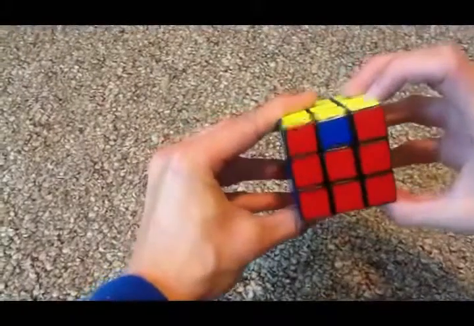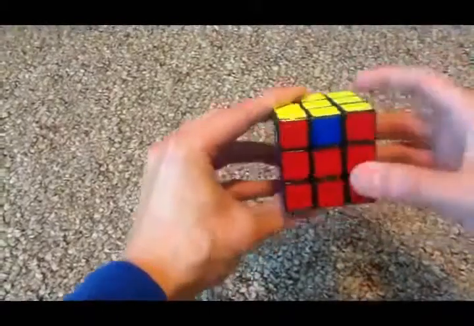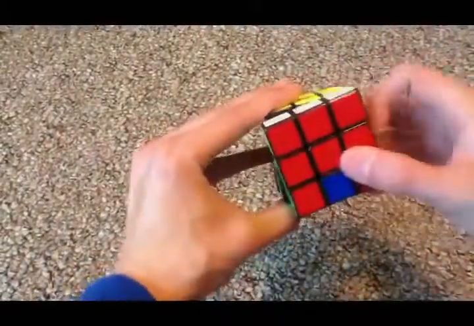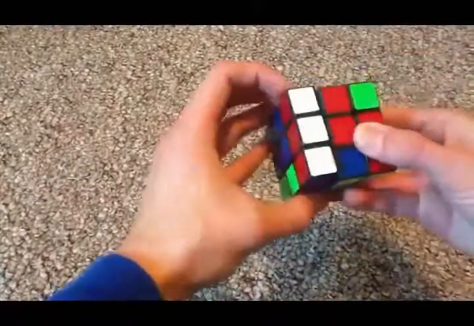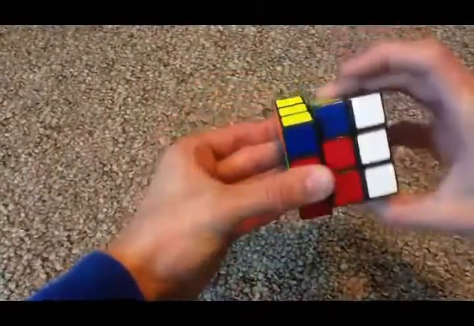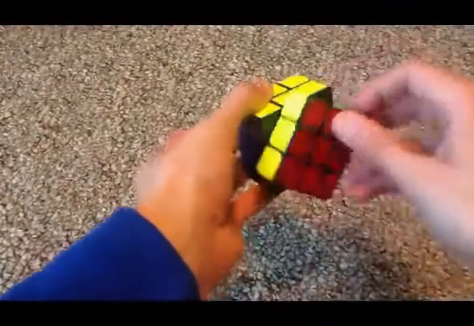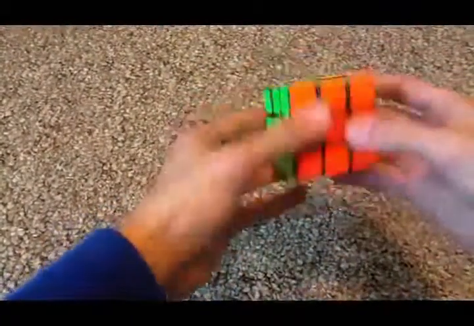It's the same algorithm, just we're going to be pushing towards the blue side this time. So F2, U, bring the sides down, flip them over, put them back on top, U again towards the blue side, F twice. And you're done.